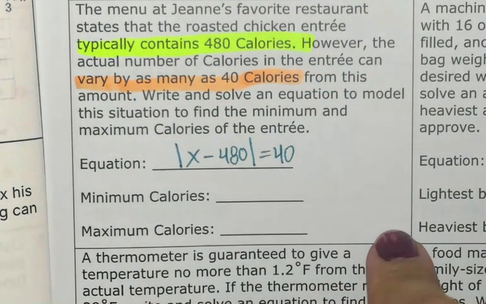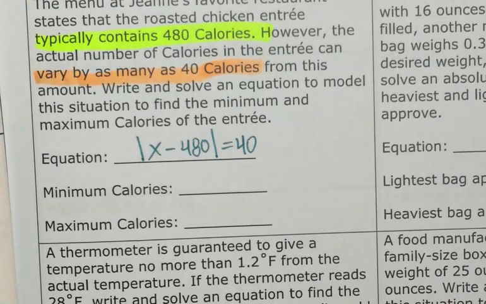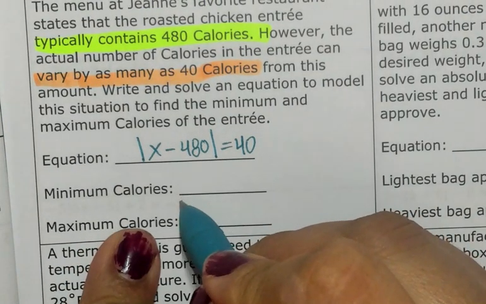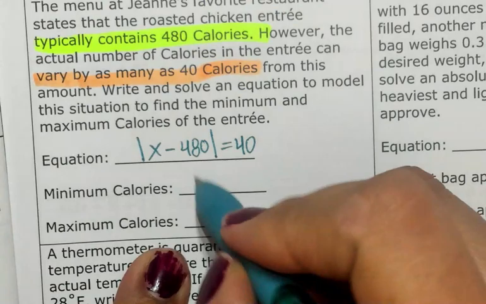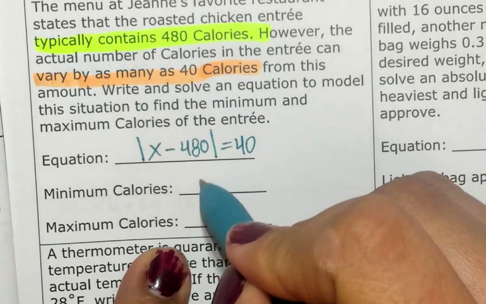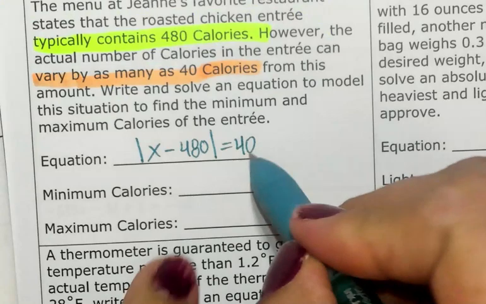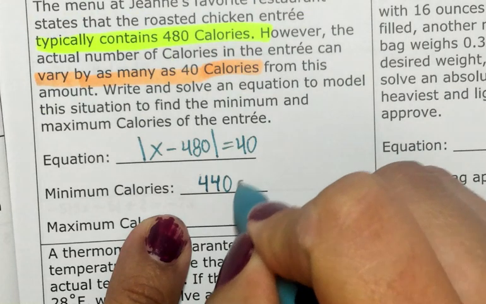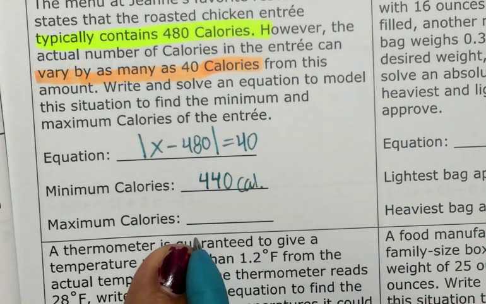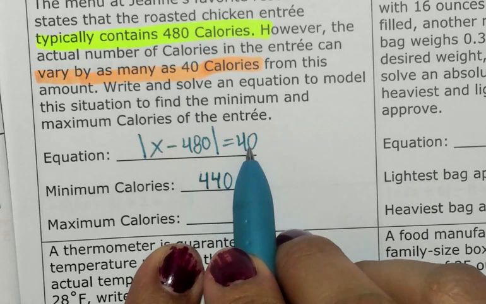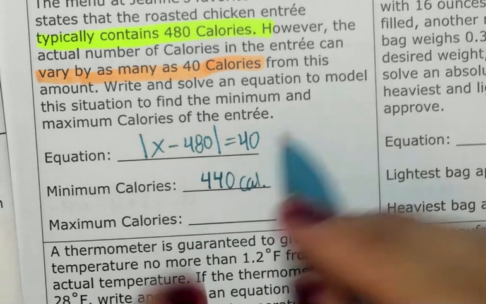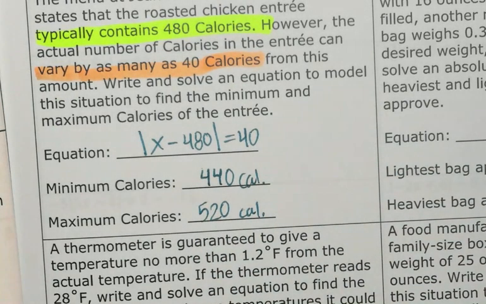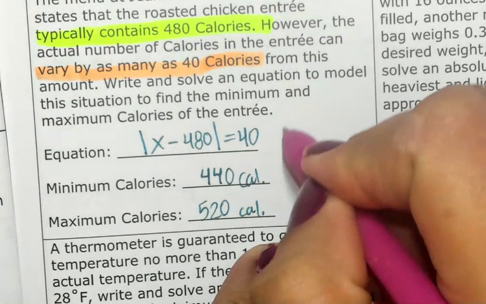And we can solve this algebraically like we did here, or we can just guess and check, logical reasoning. What will be the minimum amount of calories the entree can have, or the maximum? So minimum meaning if it's right now 480 and it could be less than 480 by 40, we subtract those and you end up with 440 calories. The maximum amount will be that amount that it needs and then the extra 40 that it could have, so 520.